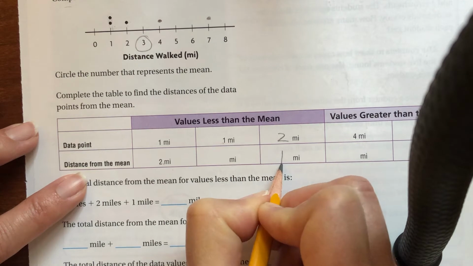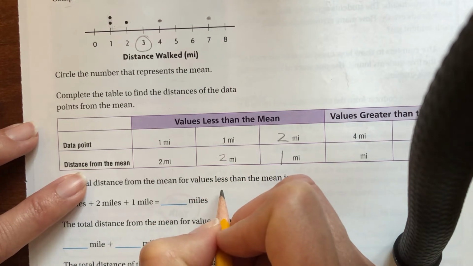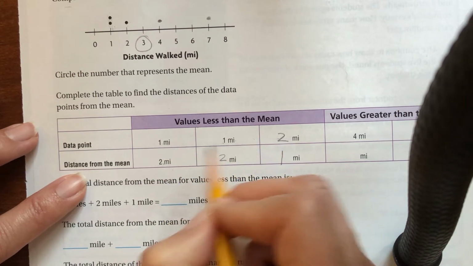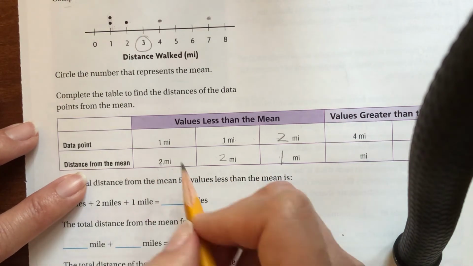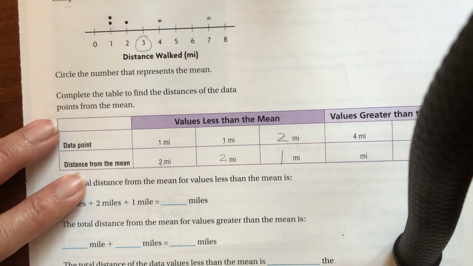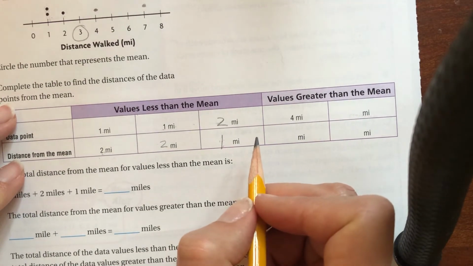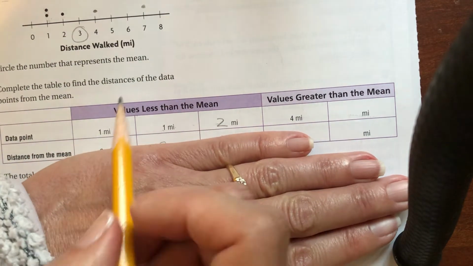But there's only one of them that did that. I don't know why they want me to put a 2 here. So 2 kids went 1 mile. One student went 2 miles. Here we go. Greater than the mean. I have 4. Oh, I get it now. I'm not looking at it right.